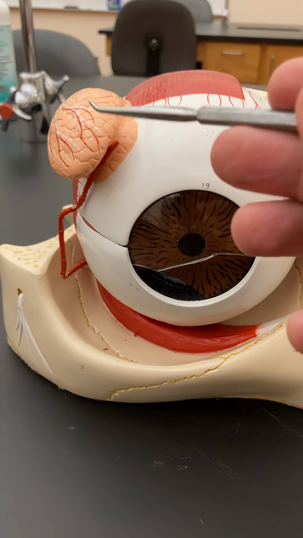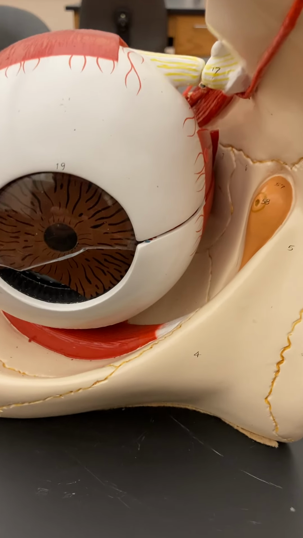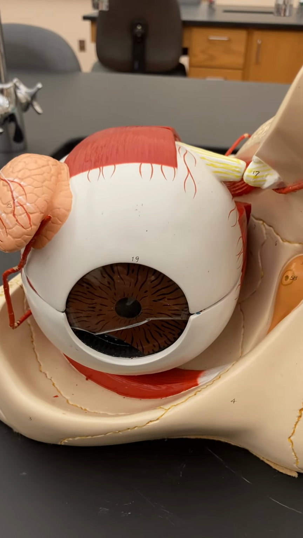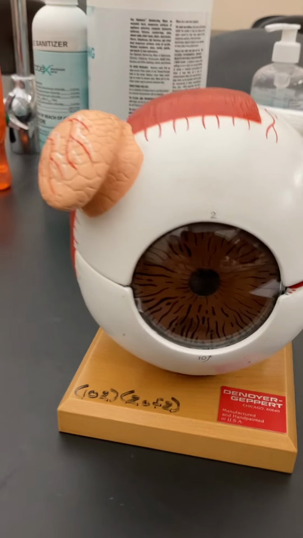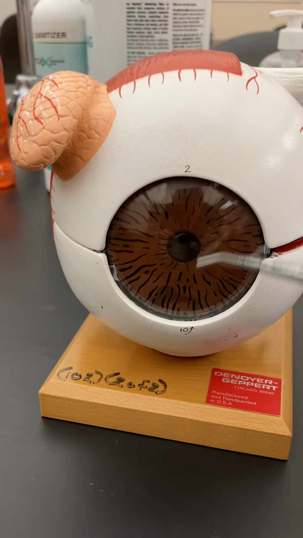Here's the lacrimal gland, upper lateral part. Here would be the nasolacrimal duct, right there. This model, you can see the cornea a lot better. The whole plastic piece isn't broken.